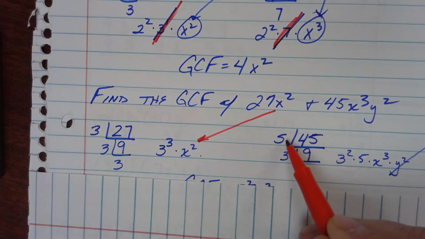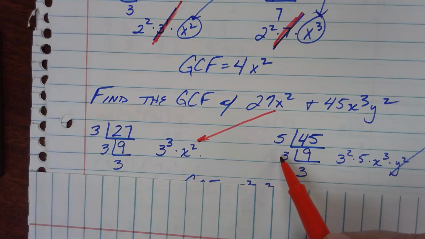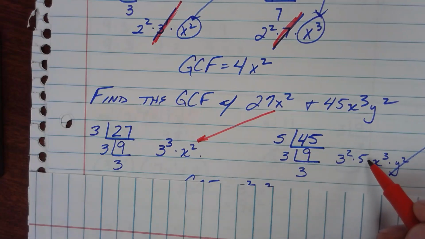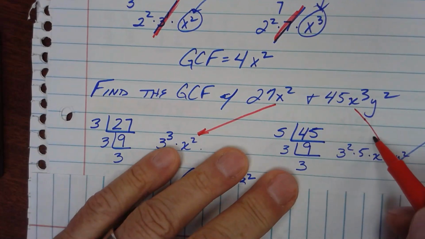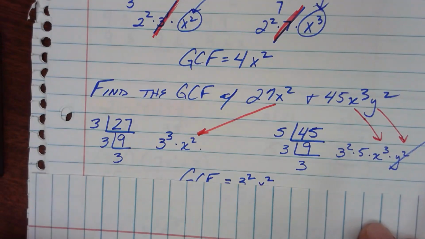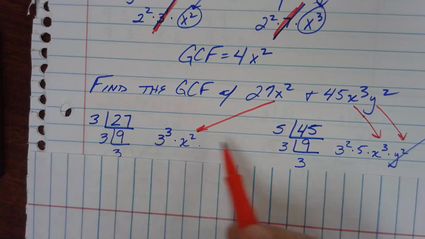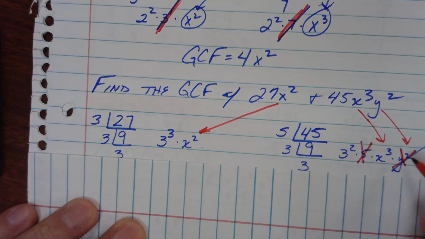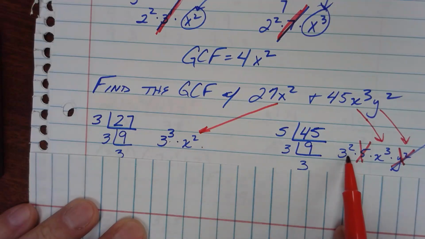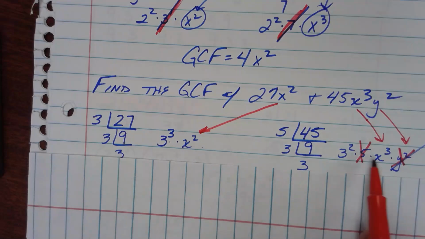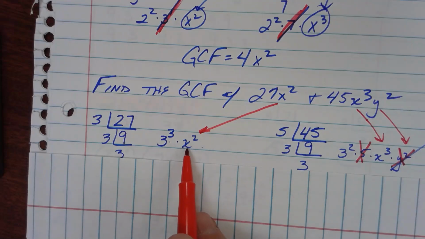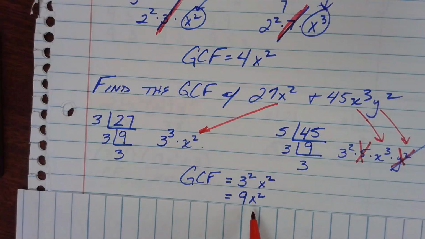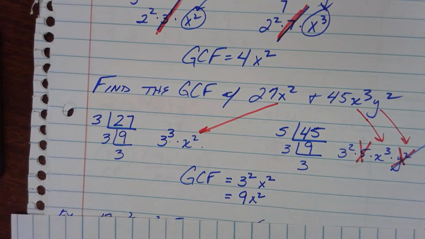45 ends in 5. 5 goes into 45 9 times. 3 goes into 9 3 times. So I have 3 squared times 5, and I bring in the x cubed and the y squared. Now what has to be there? Has to be in the same thing. 3's are in both places. 5 is not. X's are in both places. Y's are not. So there are 3 3's here, 2 3's here. So we'll go with 3 squared, which is 9. And x squared versus x cubed, they each have at least 2 x's. So we will go with 9x squared as the common factor.